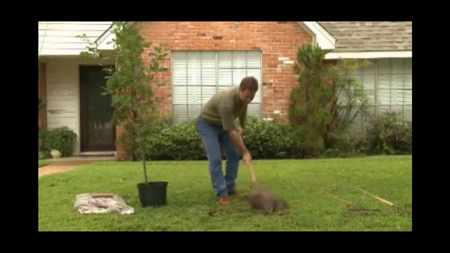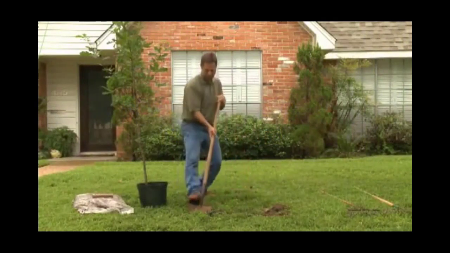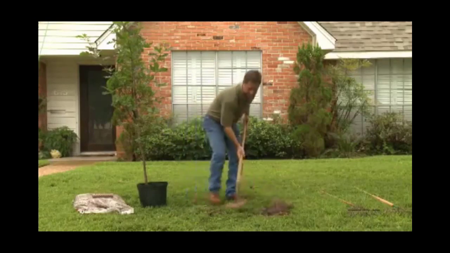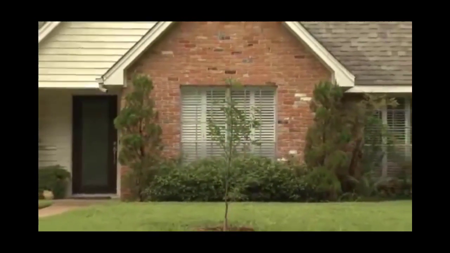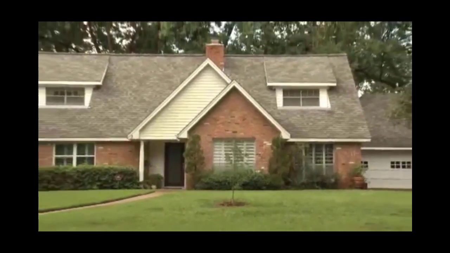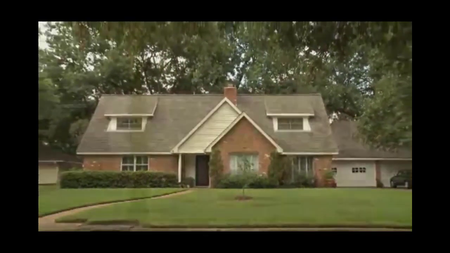Now that you've selected a healthy tree, let's look at the important points of how to plant your tree. Proper planting is very important and will determine whether your tree will just survive or thrive. Before digging, contact all utility companies.